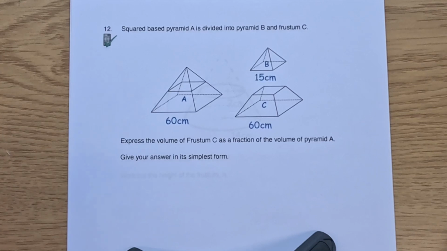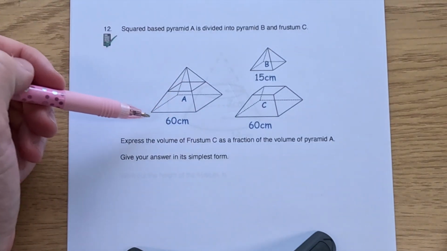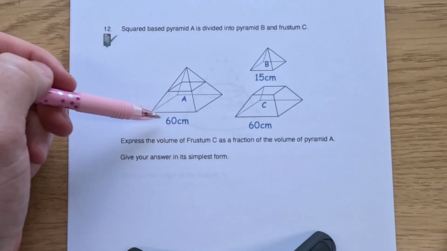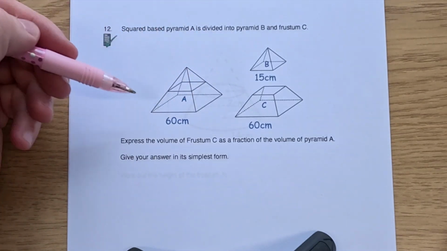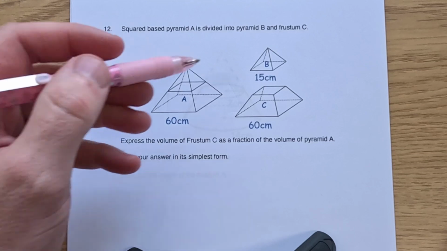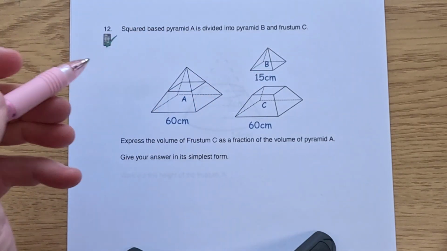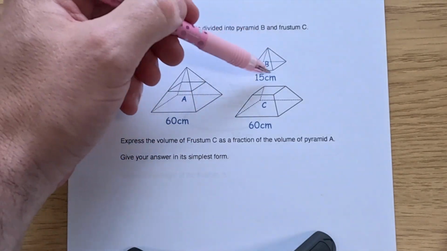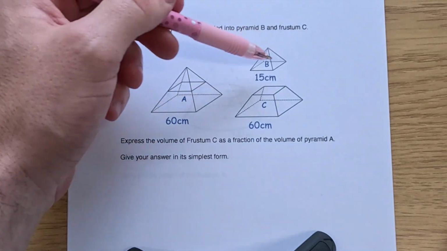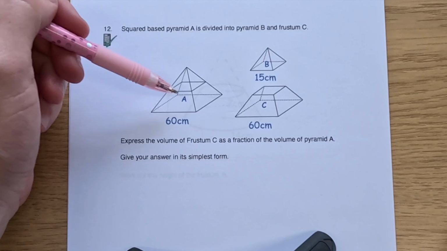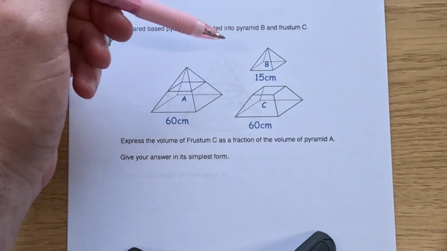Okay, now let's have a look at this. We have got this square base pyramid. We know that the length of the base is equal to 60 centimetres. So that means the width of the base is 60 centimetres, but we don't know any information about the height. So what we're actually going to do in this question is consider the fact that this pyramid here, pyramid B, is mathematically similar to pyramid A. So these two pyramids are mathematically similar. In other words, pyramid A is an enlargement of pyramid B.